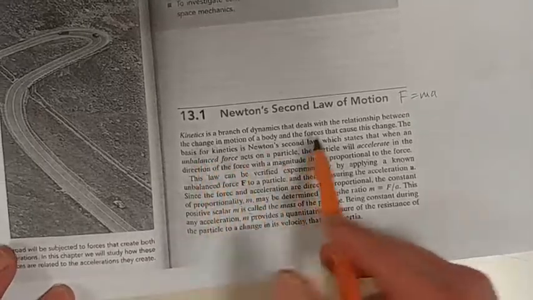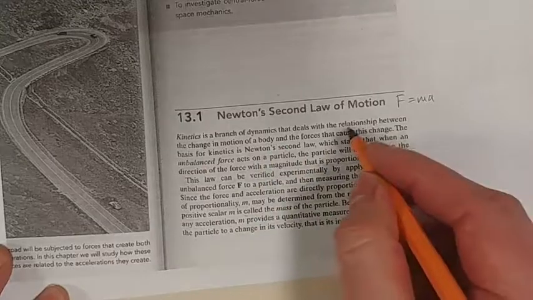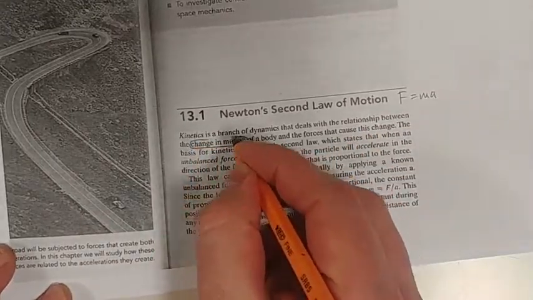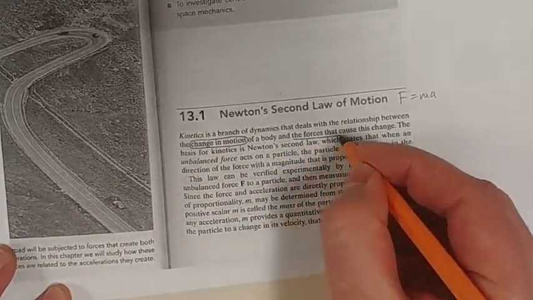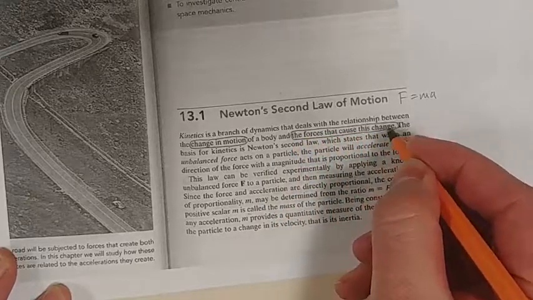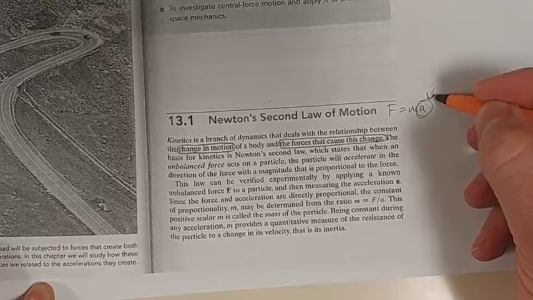Okay, it just says here, kinetics is a branch of dynamics that deals with the relationship between the change in motion of a body and the forces that cause this change. So there's the change in motion, right? That's what we're looking for.